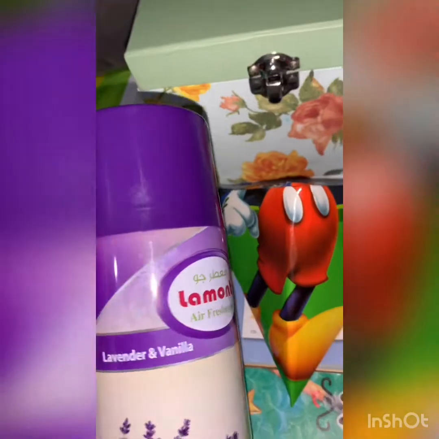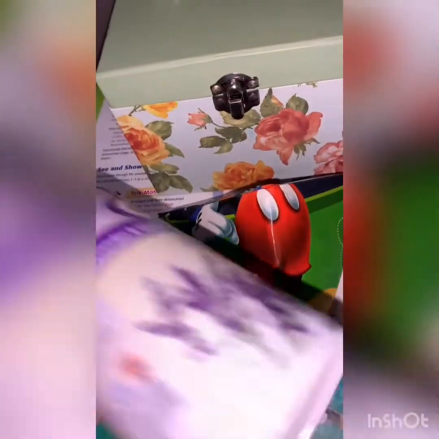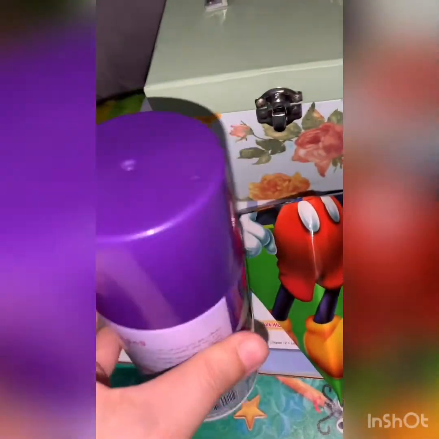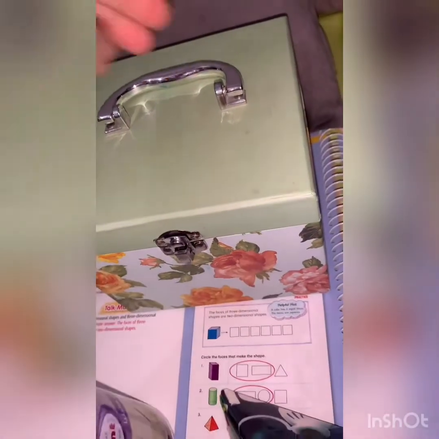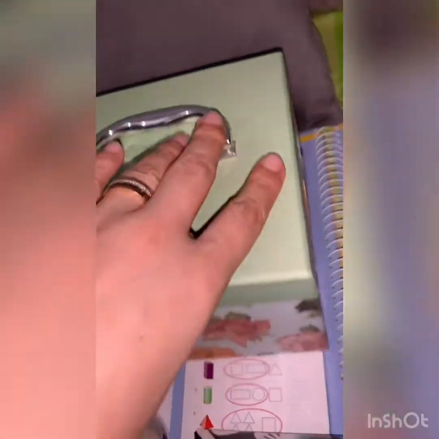This cylinder has this face and a face from down, so it has 2 curved faces. As for this box, it also has faces. You have here 1 and down 2, 3 and here 4, here 5, and we have 6. We have here 6 faces.